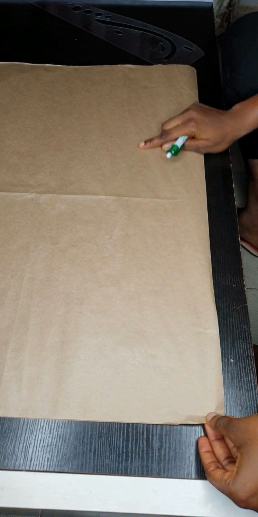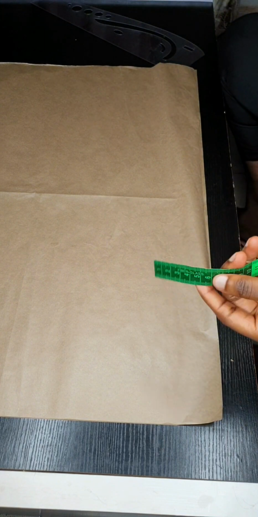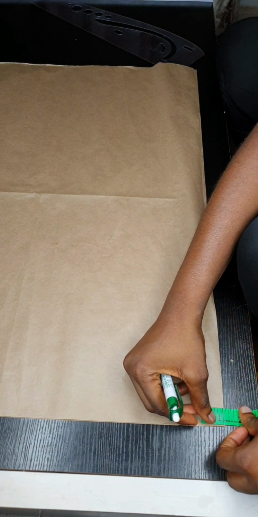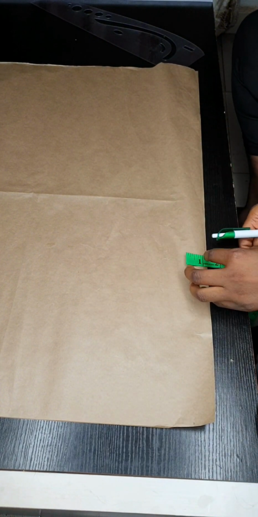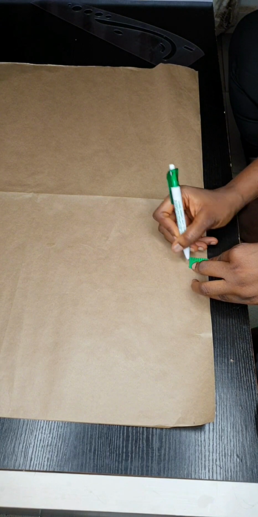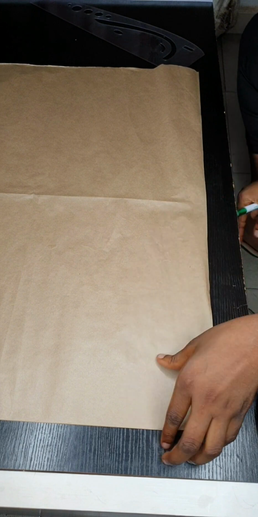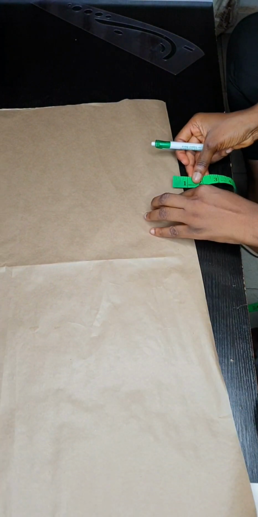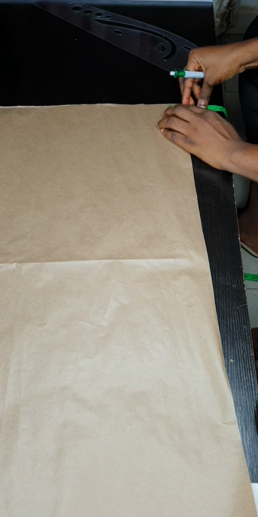For the back part of our skirt, we're going to fold the paper the same way. First and foremost, we're going to take 1 inch inside for our zip allowance. This 1 inch is for the zip allowance, because it's at the back of the skirt. That's where we have the zip.